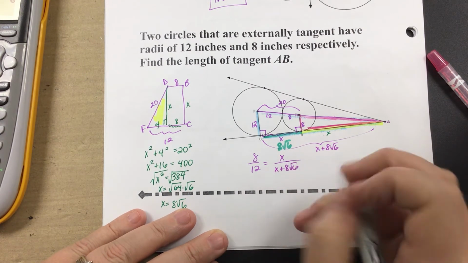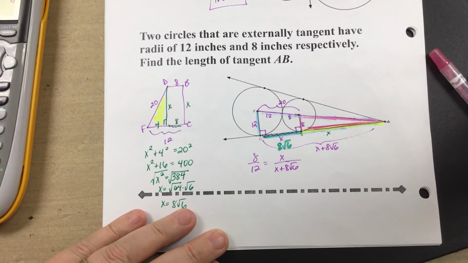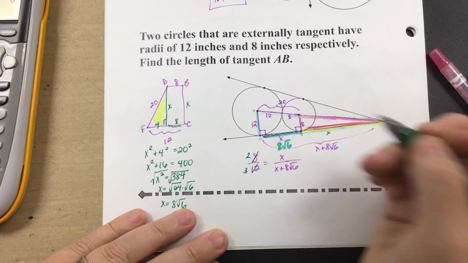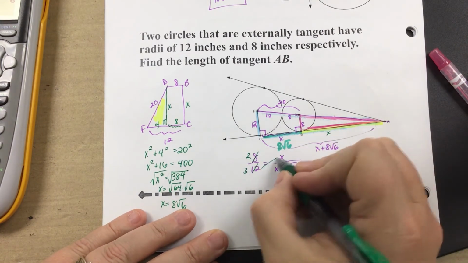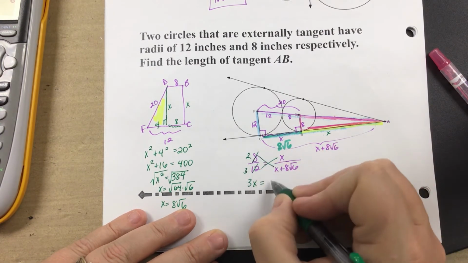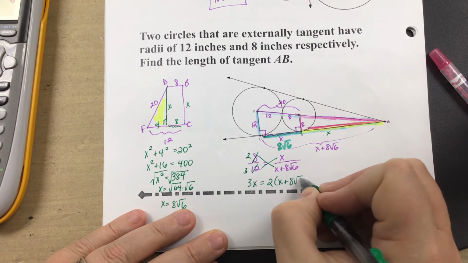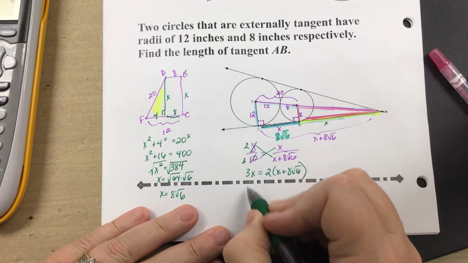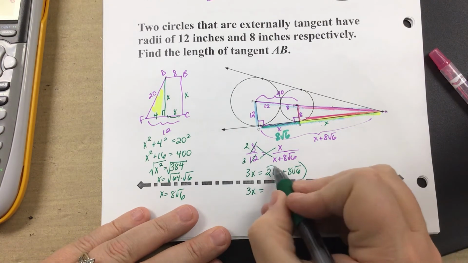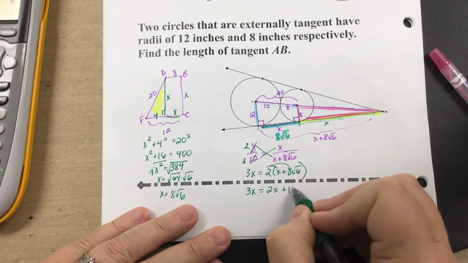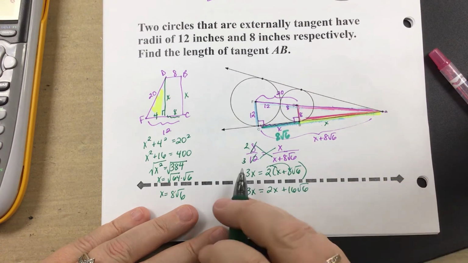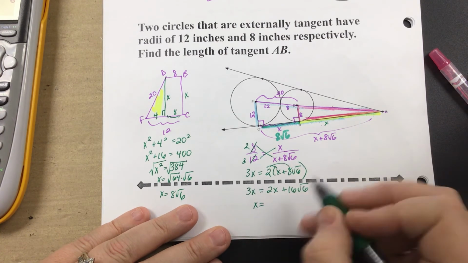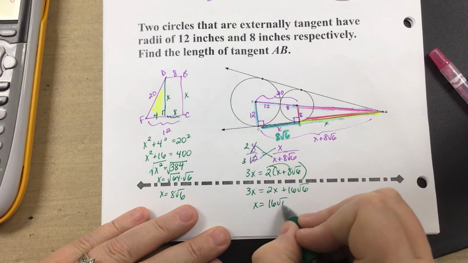So what we're going to do is solve our proportion. But what I would recommend doing first is simplifying. For example, 8 over 12 reduces to 2/3. Now if I do cross products, I'm going to have 3x equals 2 times the quantity x plus 8 root 6. If I distribute, I still have 3x on the left, and we're going to have 2x plus 16 root 6. Then if I finish solving, I would subtract 2x from each side. 3x minus 2x is x. So x is going to be 16 root 6.